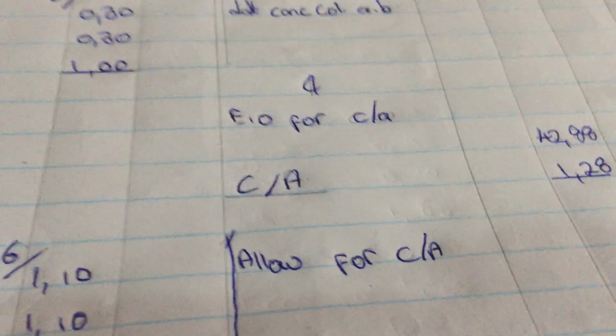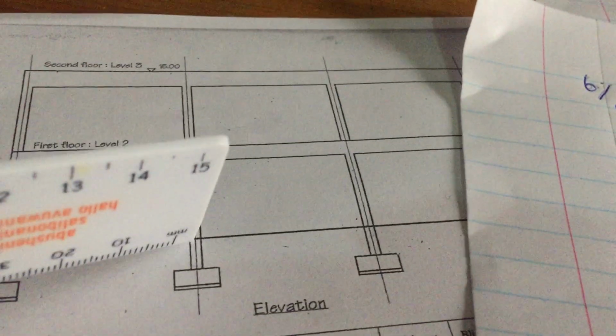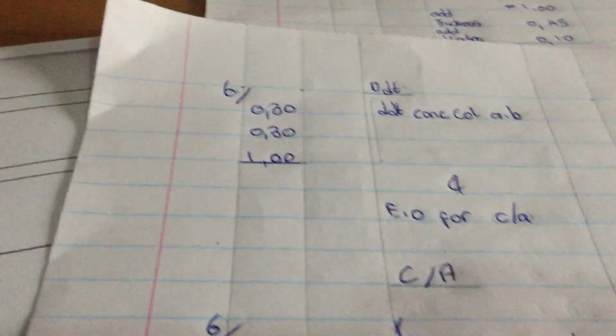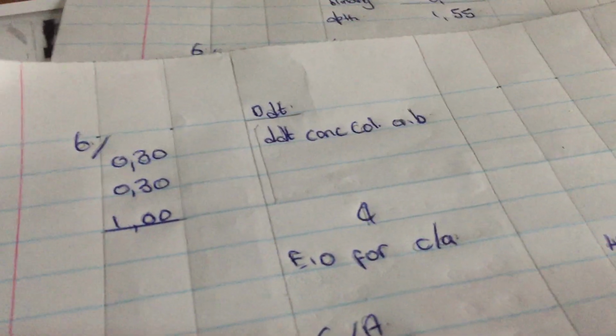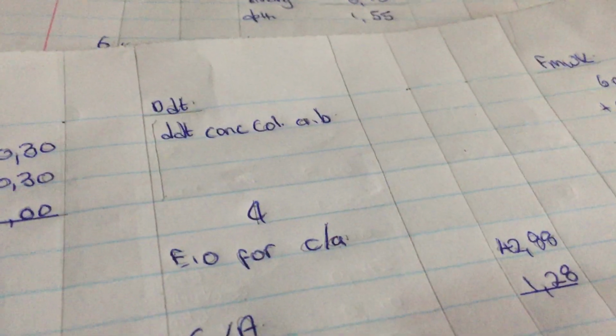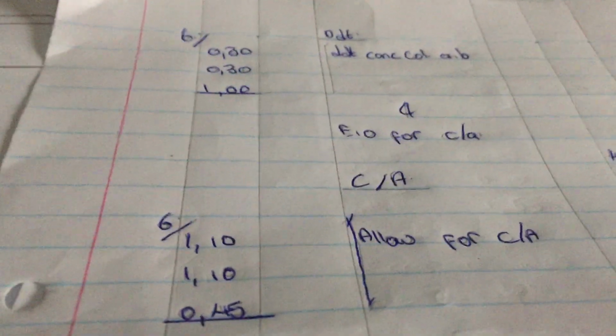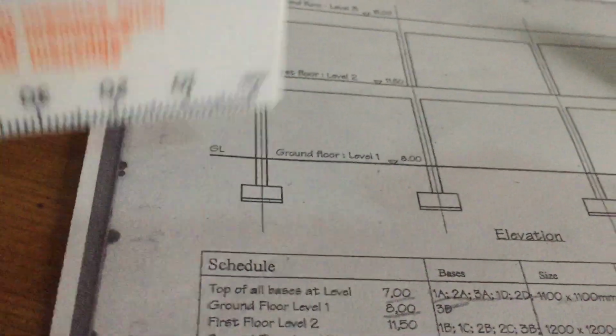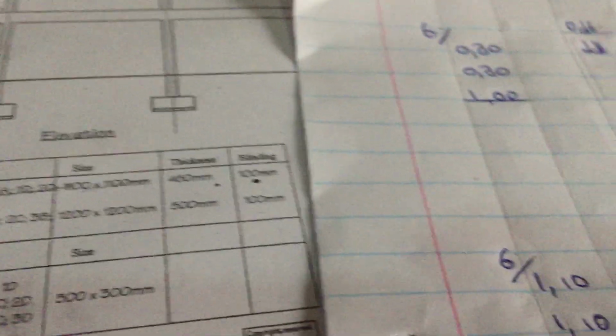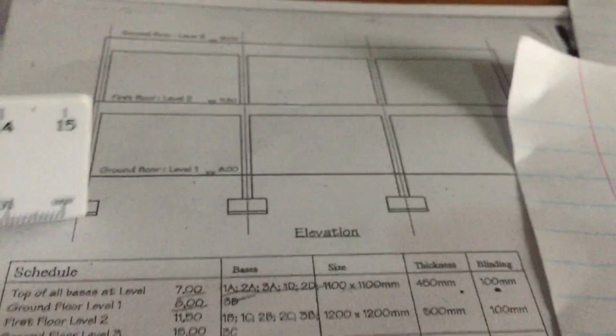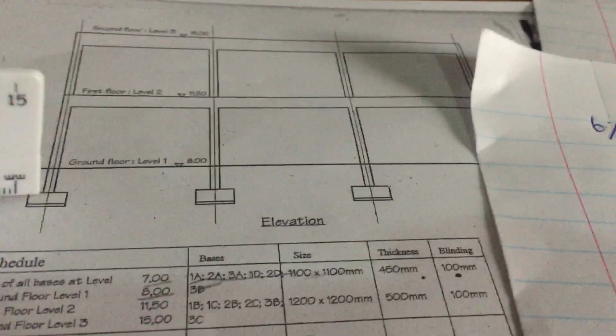Then you also have to say deduct concrete columns as before and EO for cutaway. Why EO for cutaway? Because this section that you've built in, the sand that you put in there, you need to throw it away. So you say extra over for cutaway, so that you won't have to calculate it again. Now when you calculate the cutaway, we have cutaway for the concrete base and for the blinding. So the cutaway is the size of your concrete base, because that is everything that you're going to take out.